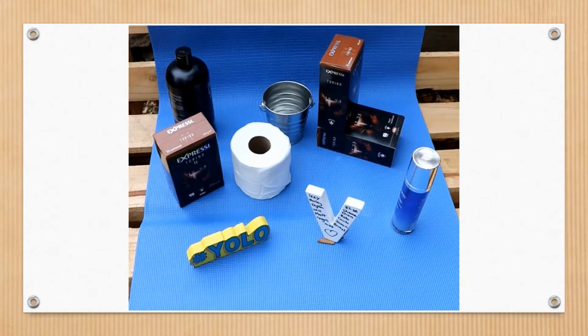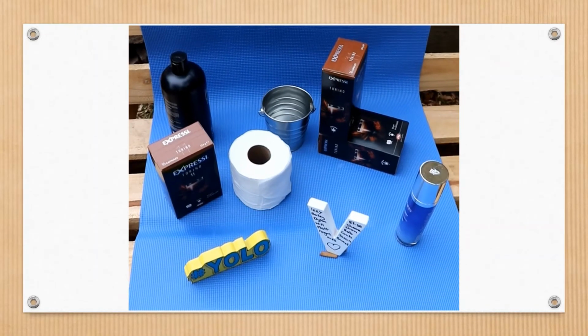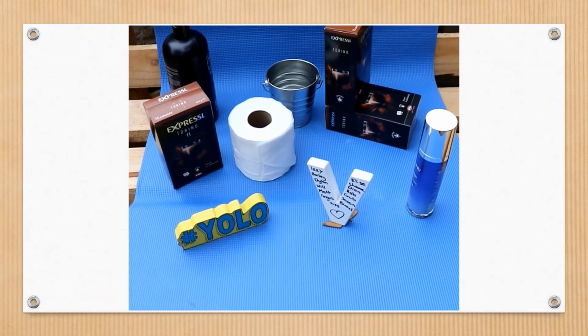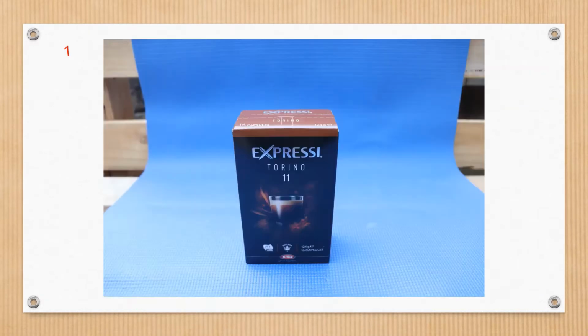Here are a number of three-dimensional objects from my home. We're going to have a look at the views of some of these. This is a box of coffee pots, and you can see that the box is a rectangular prism.